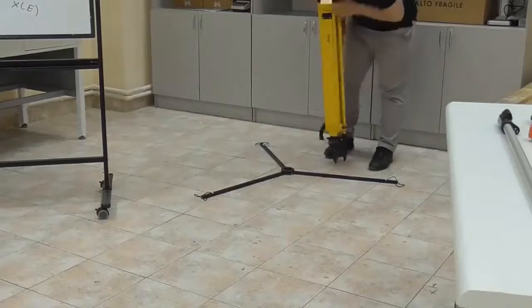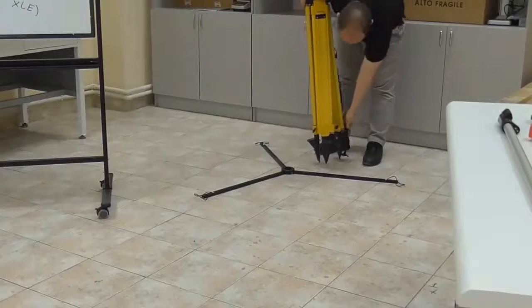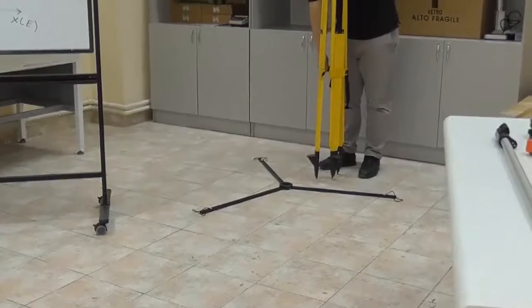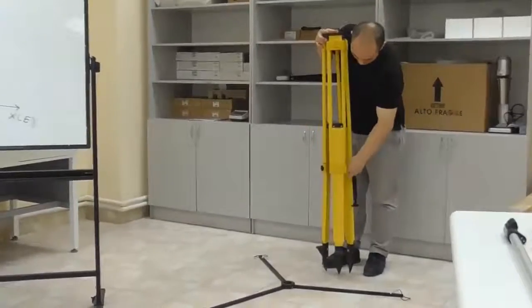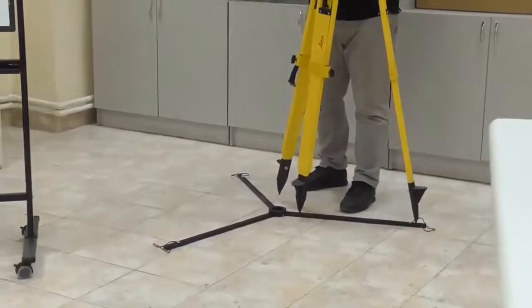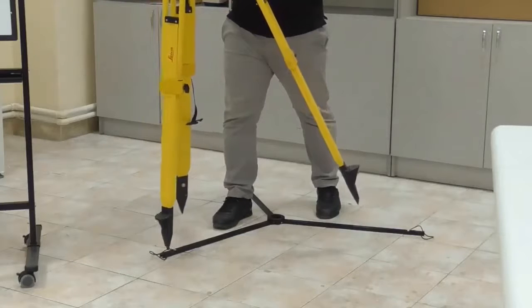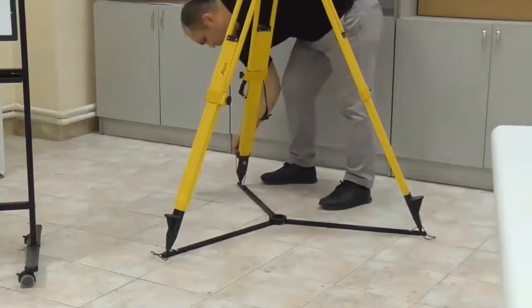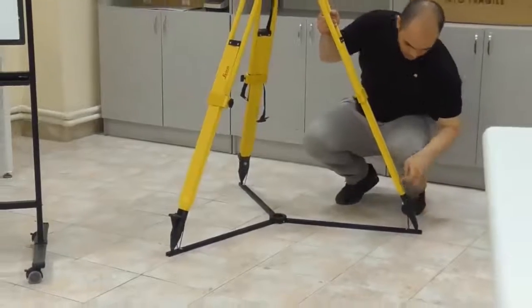I release all connections and hinges, and fix it back by unscrewing.